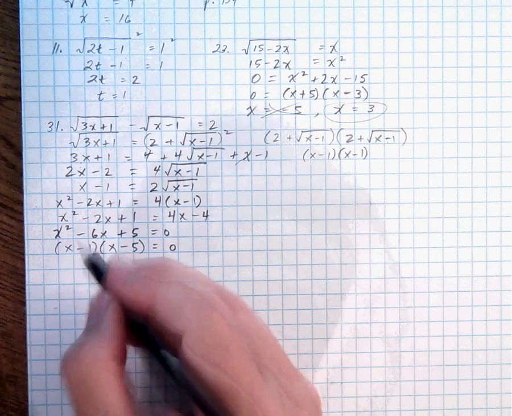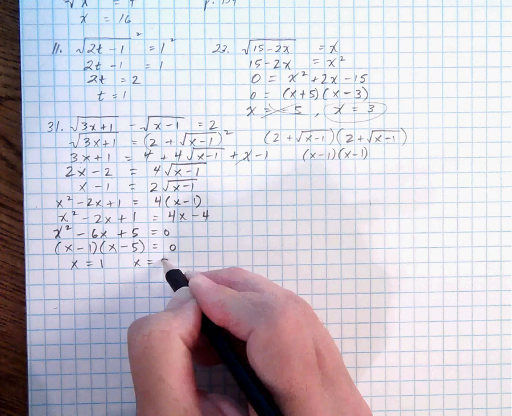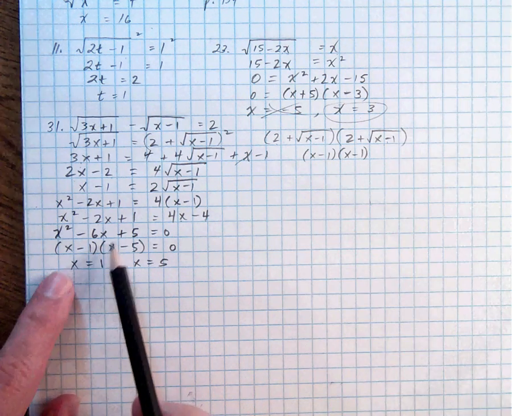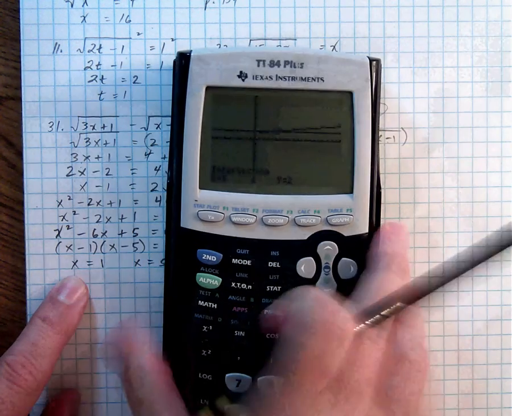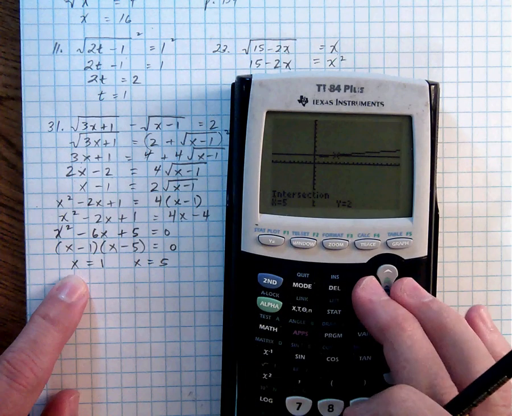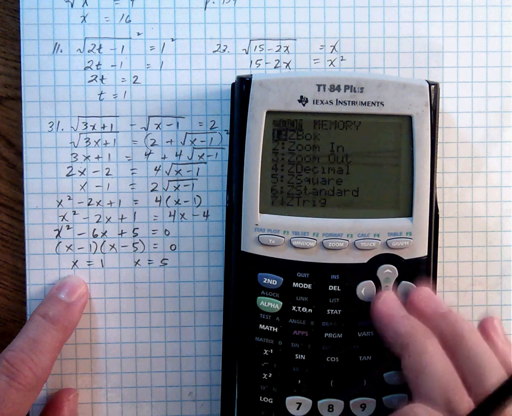Alright, so my two solutions are x equals 1 and x equals 5. Are any of them extraneous? Well, obviously, it looks like this one is extraneous. Why is that? Or is it? Maybe it isn't. Maybe I should zoom in on this and see what's going on. So let me zoom in right here.